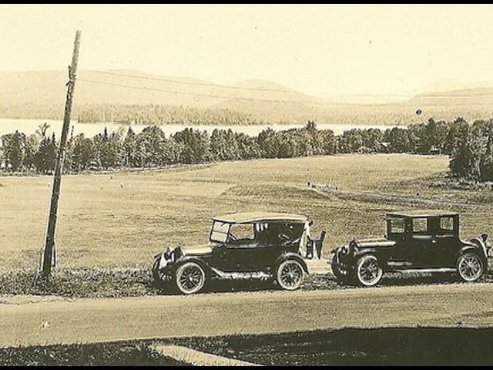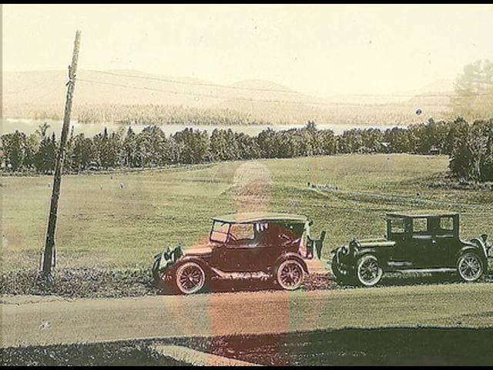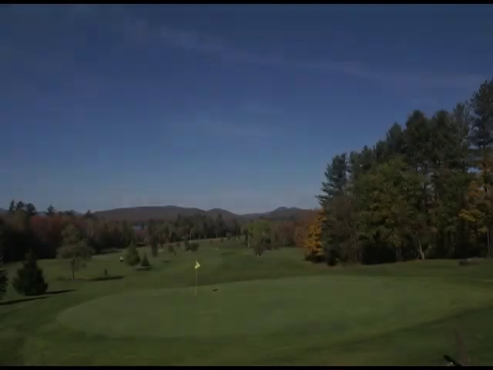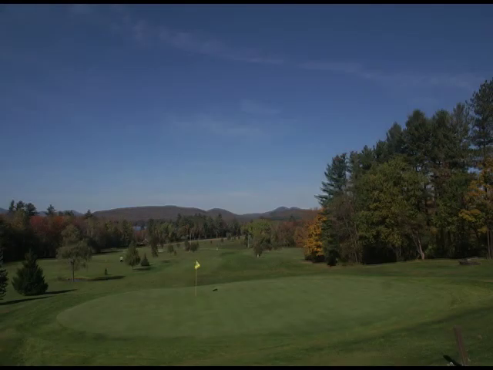So here's my favorite. This is the golf course, which was built just after 1900, and you can see me standing in almost the same spot as the location of those cars about 100 years later. You can see that the lake is really no longer visible. The trees have grown up quite a bit, but the golf course is still there, so it's pretty amazing to show that over time. It's a little bit more beautiful now than it was then, I think.